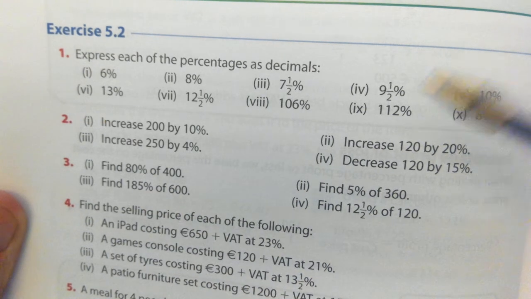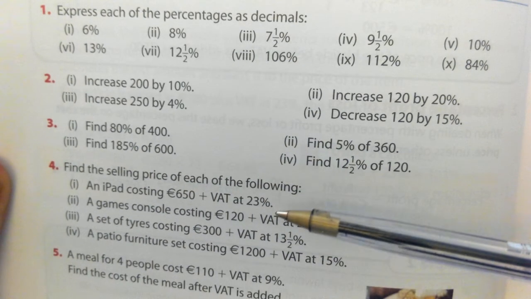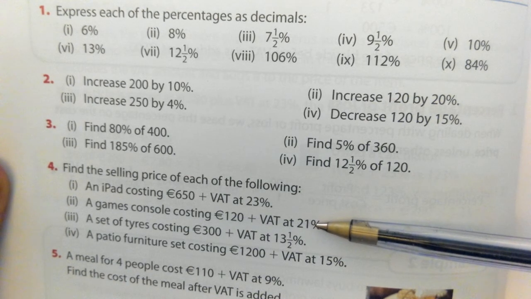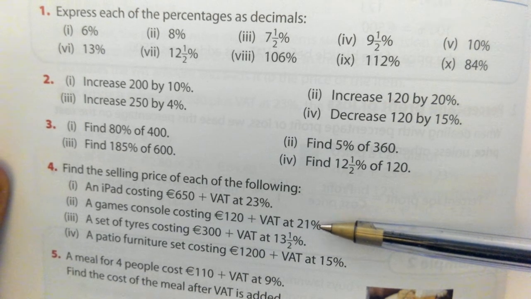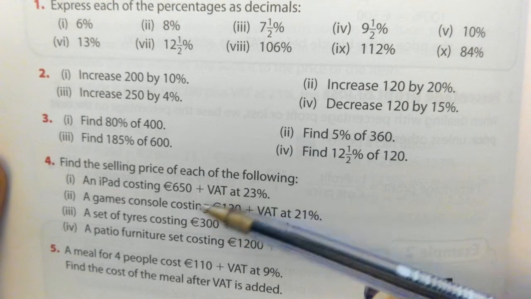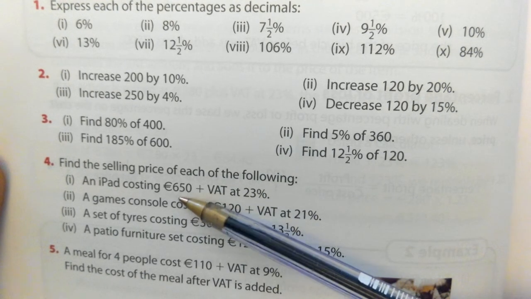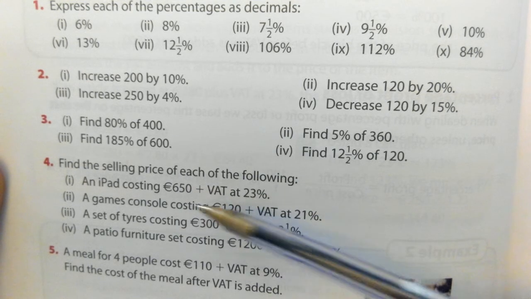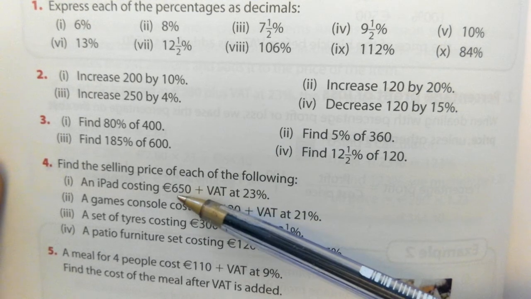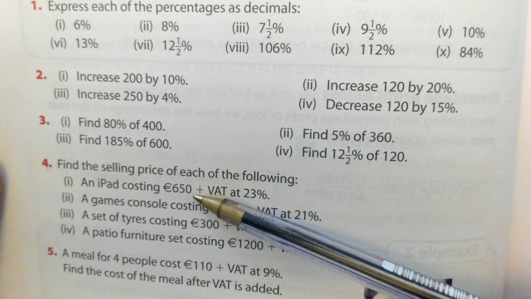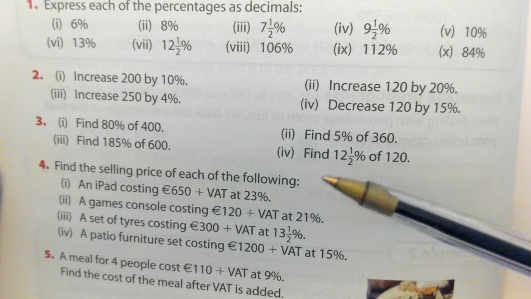Okay, so I'm showing how to do these. Go back to my example about VAT a second ago to do these. So here VAT is at 23%. So we do 1.23, that's 100%, we're adding 23%, 1.23 times 650. Okay.